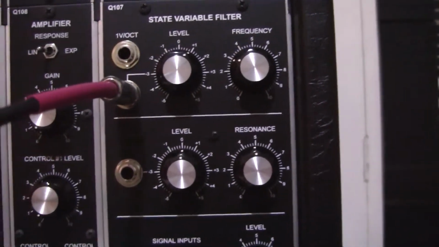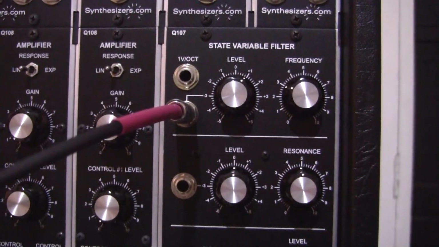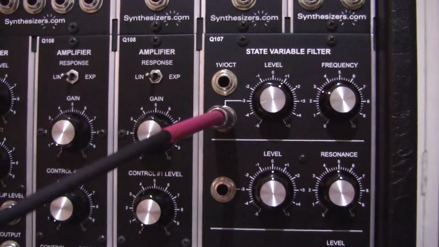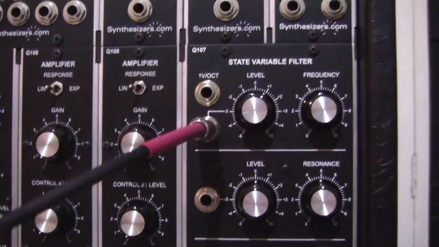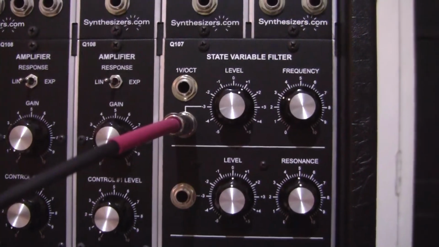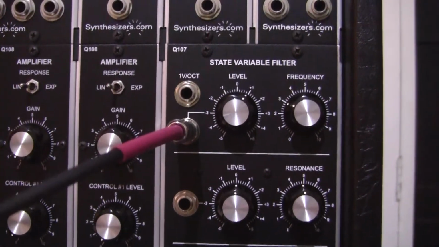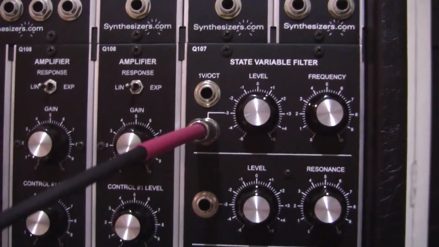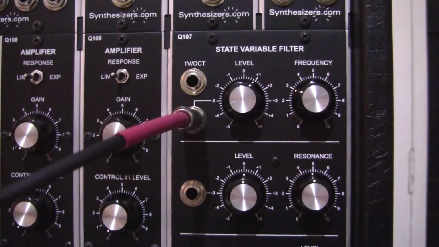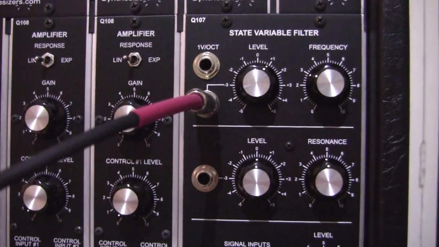Now, the quality control is very good on these modules from Synthesizers.com. So chances are, if you create the system and set it up with the exact same settings, it will probably produce a similar sound. But the very slightest touch to the knobs, particularly the frequency setting, can make a big difference. So if your settings come up 0.2 or even 0.4 different from mine to get the same results, don't be surprised.